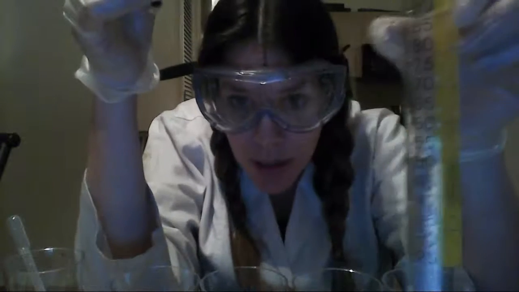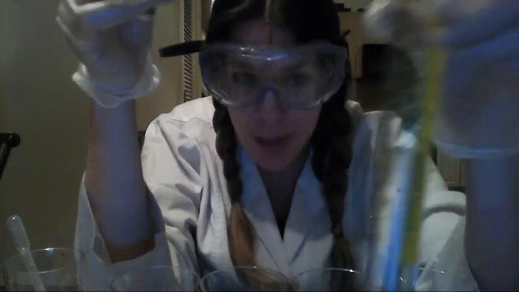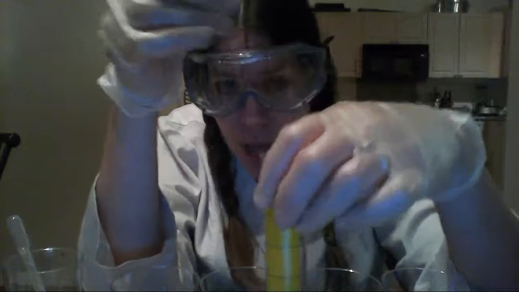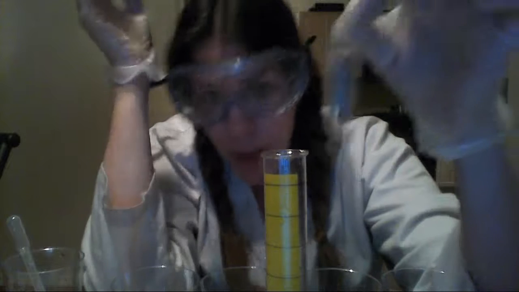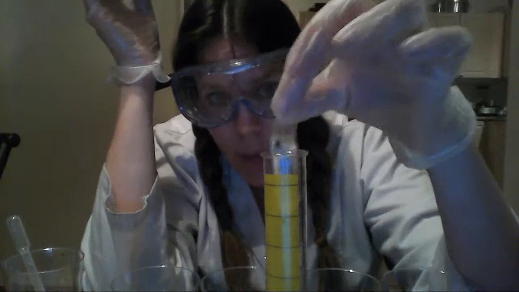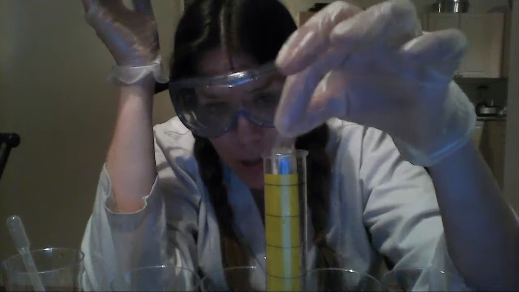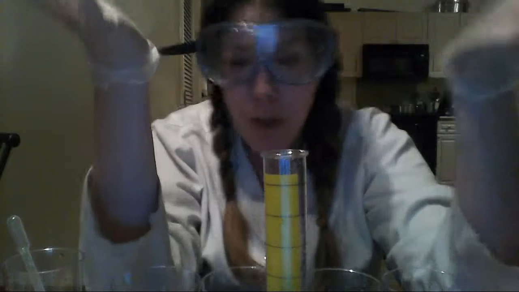Okay, so I have exactly, and you want it to be exact, 50 milliliters of water in my graduated cylinder. Now I'm going to take my little dialysis tube bagging and gently drop it into the graduated cylinder. And you'll notice that the volume of water in the graduated cylinder has risen.